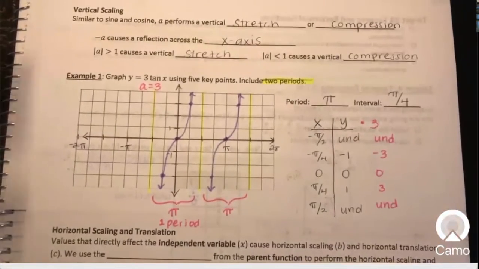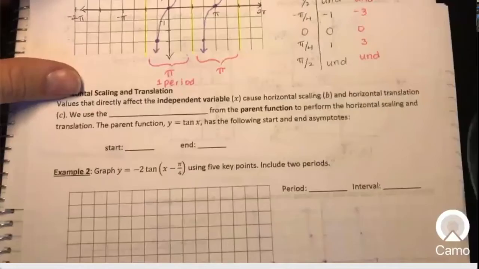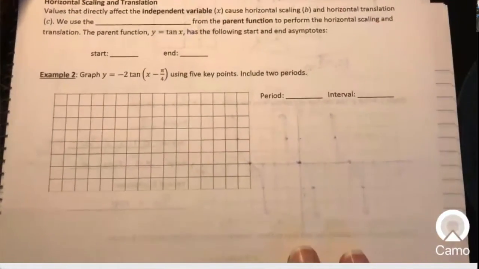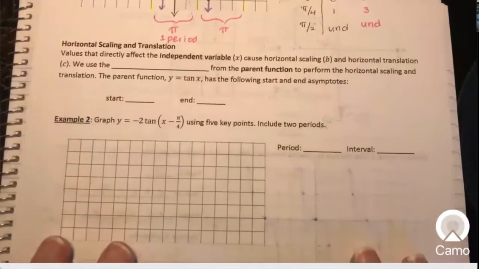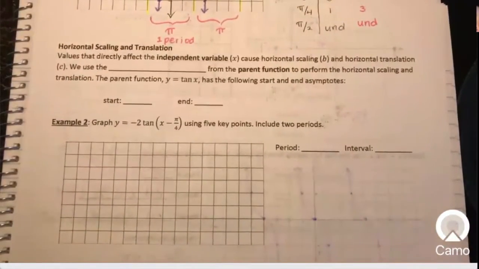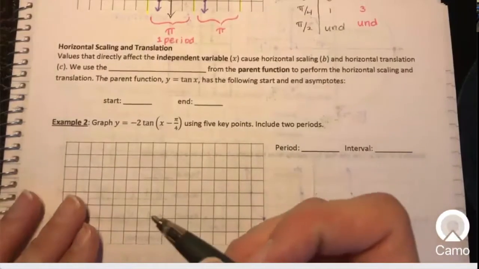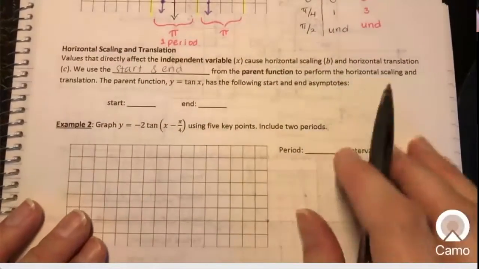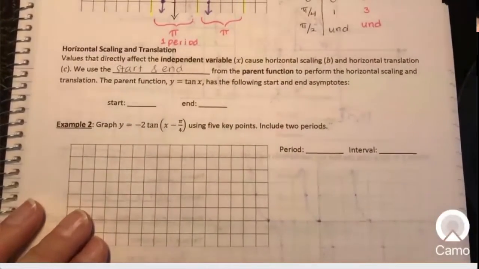Let's go ahead and look at our last example, our horizontal scaling and translation. So just like before, the independent variable, our x, causes our horizontal scaling and translation. So we can use the starting and ending point from the parent function to perform our horizontal scaling and translation.